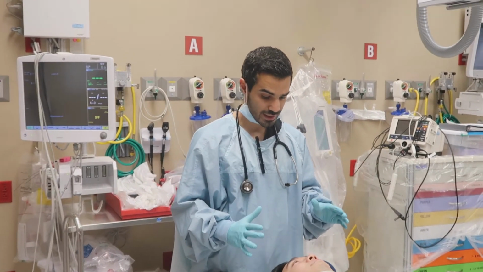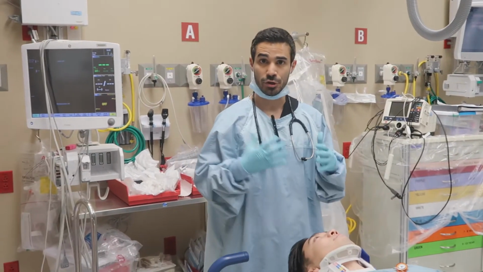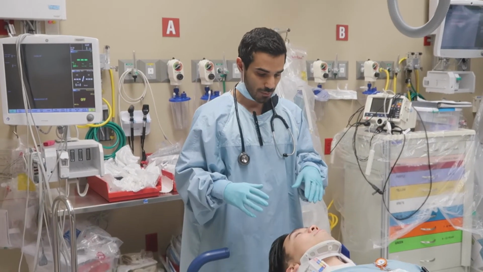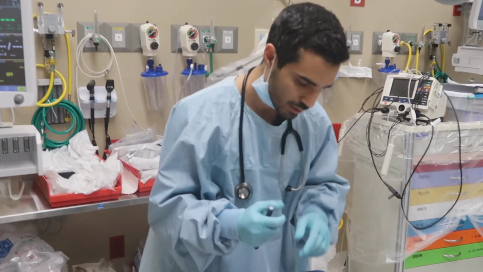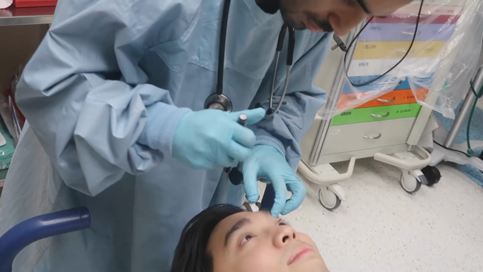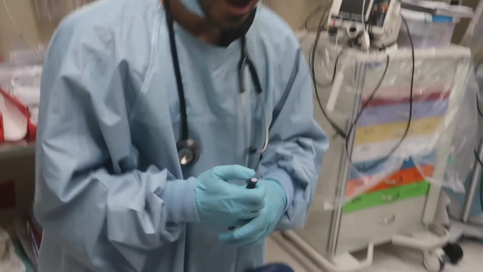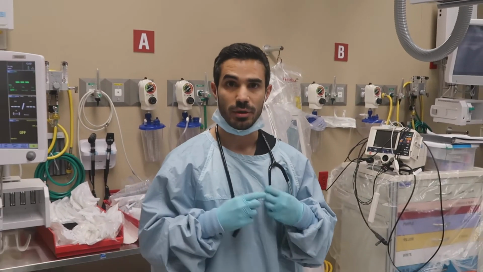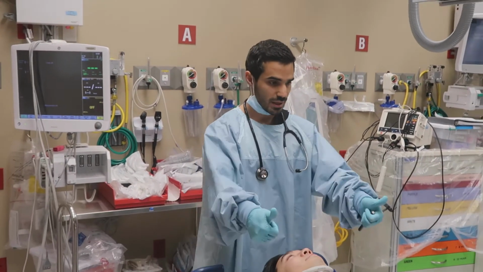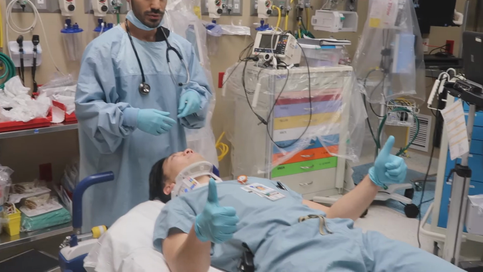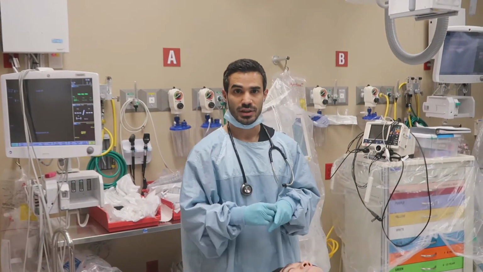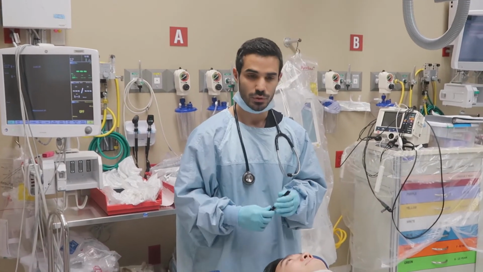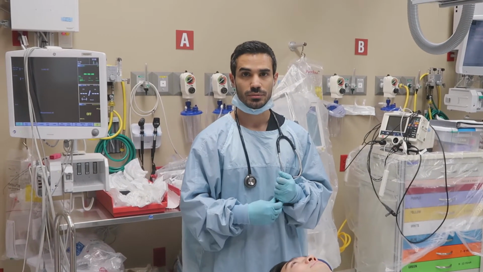Once you do that, you go ahead and assess the patient's disability or neurologic status. So you do that by first looking at the patient's pupils, and then asking the patient to follow a simple command. I like to ask them to give a thumbs up and wiggle their toes. So you look for that. After you do that, you can now calculate the patient's GCS. You've looked at their pupils and you've got the commands.